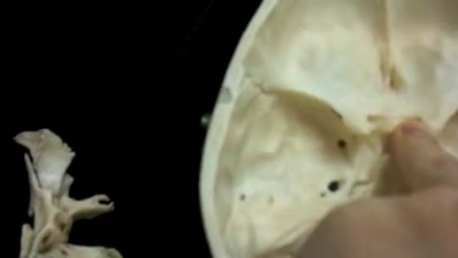The optic canal is this hole right here, and then the foramen lacerum is right here. The foramen ovale, lacerum, ovale, spinosum. And then this one right here is the jugular foramen. Of course, the foramen magnum.